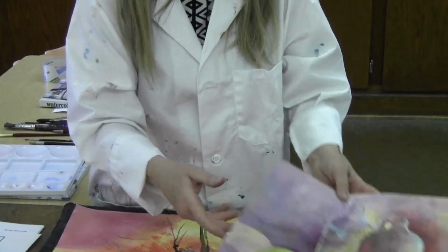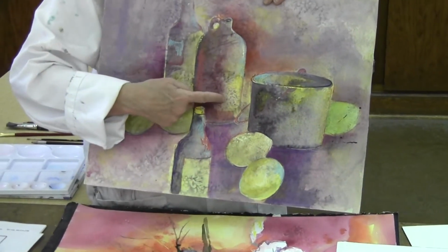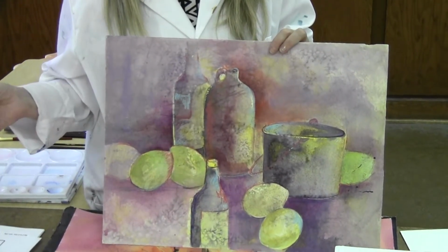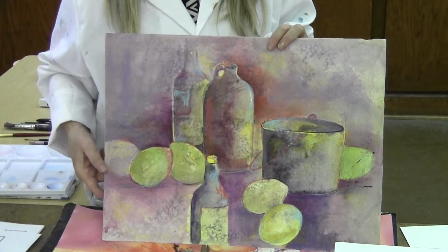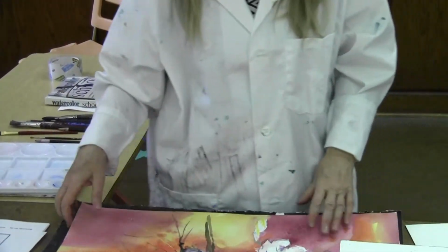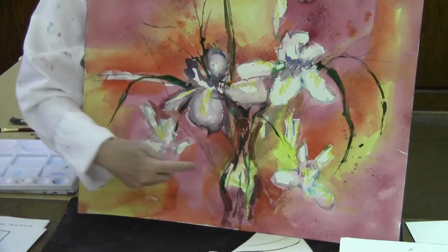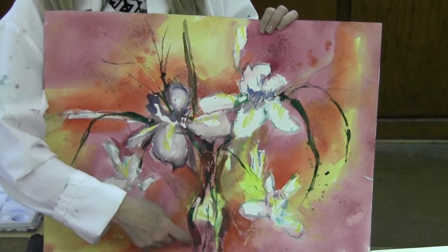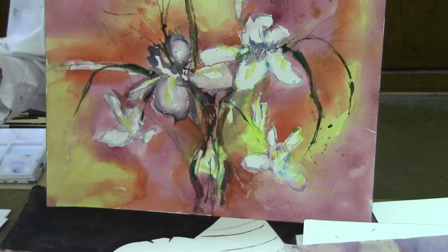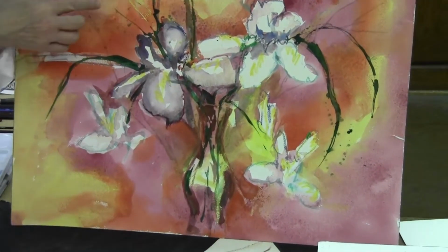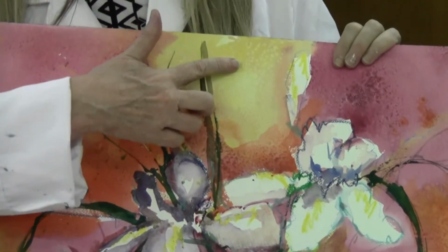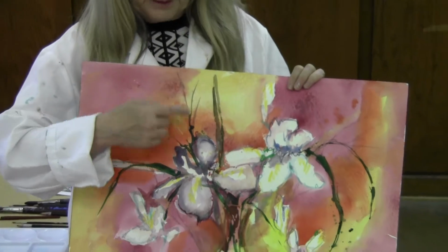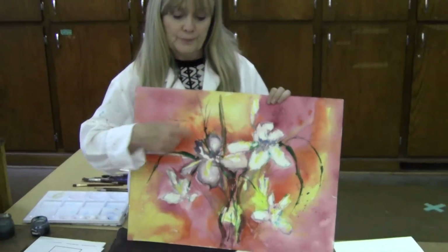So think about that. I will show you, this is a technique we're going to be doing today, is salt. So all this little texture is created by the salt that we're going to be using today. You may think, okay, I want to do flowers. That's great. But put them in some kind of container so it looks like a still life. This also has the salt technique we're going to be talking about in a minute. And some of this is done with a twig. Some of it is done with a script liner brush.